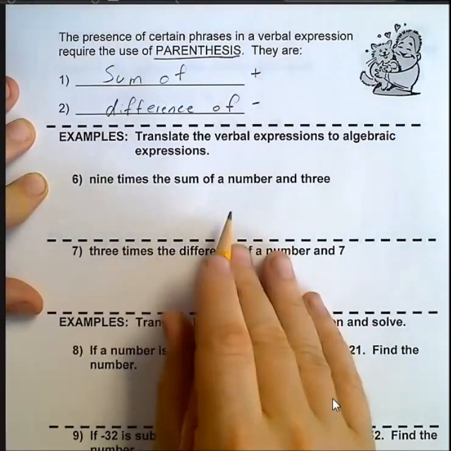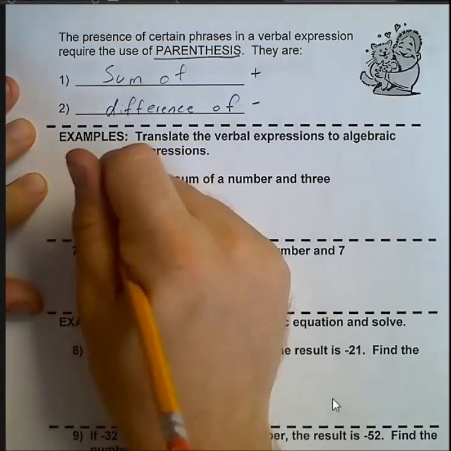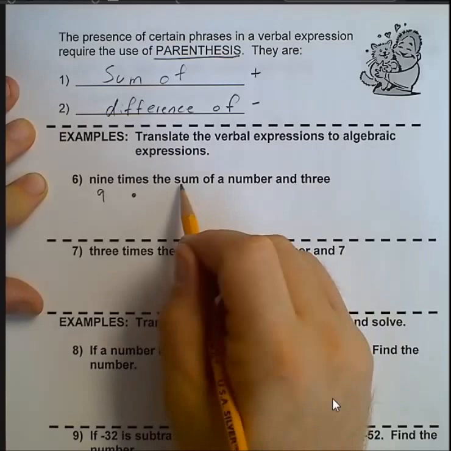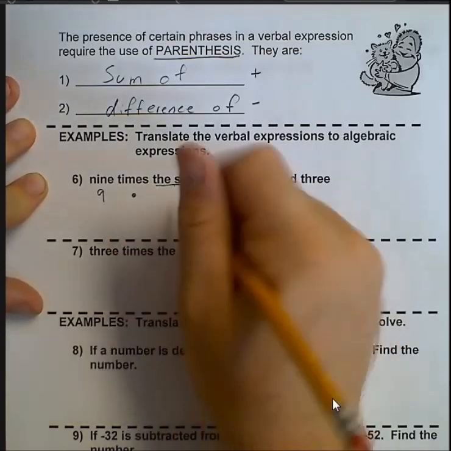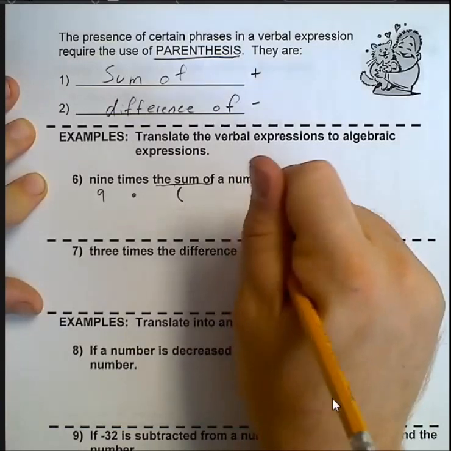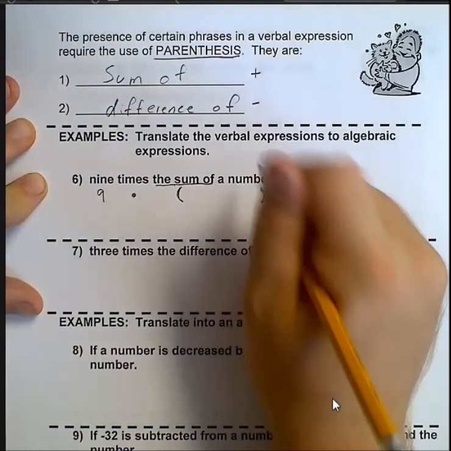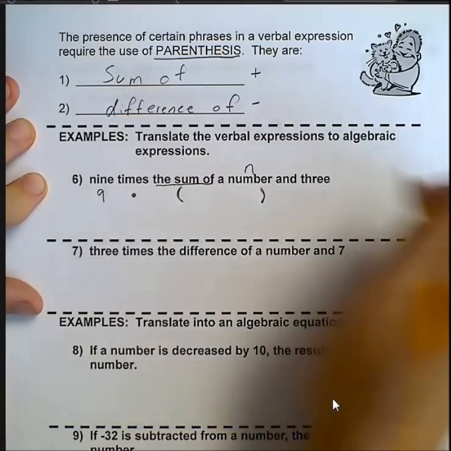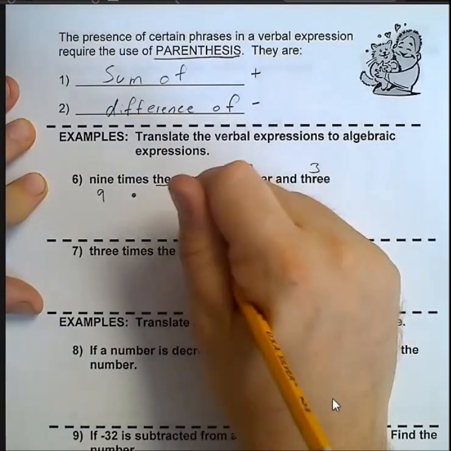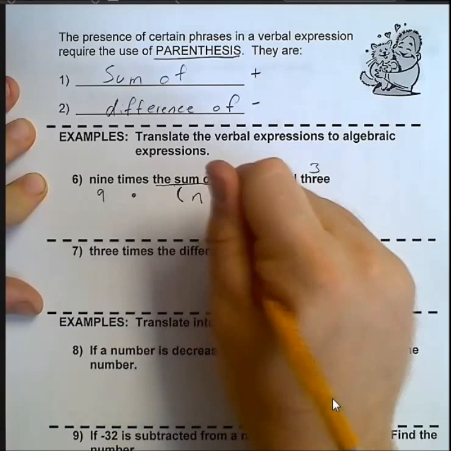Let's look at problem number 6. 9 times the sum of, that means I'm going to have some parentheses, a number, and 3. So number and 3.